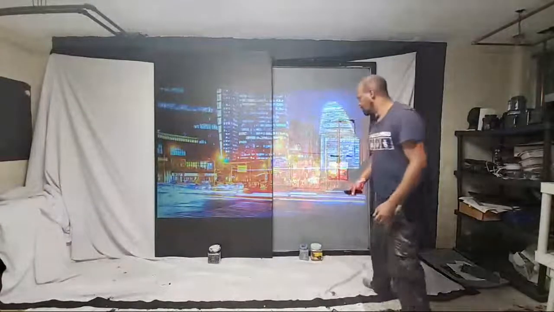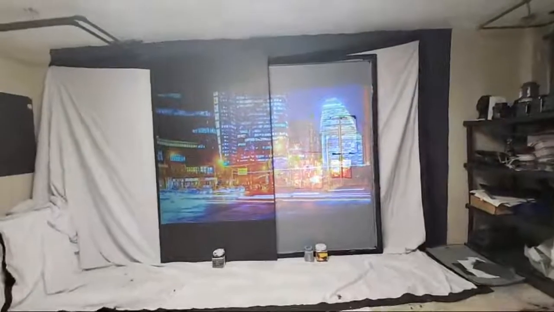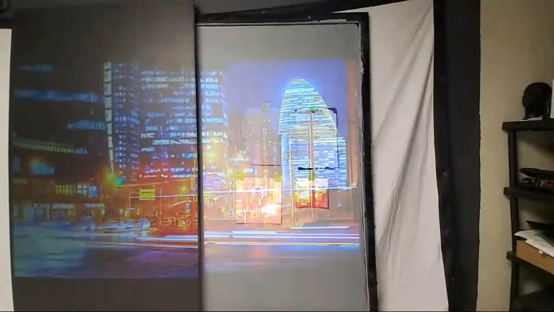Now, you see the contrast level on the Darkstar 9 compared to the Daylight screen? The Darkstar 9 has a more advanced contrast level than the parallax, or whatever you want to call that screen. I get mixed up all the time, but we just call it the Daylight screen. It has a much heavier contrast level.